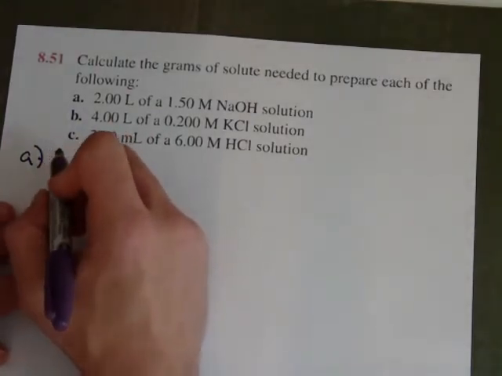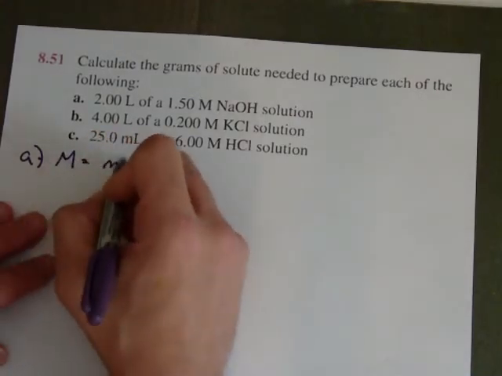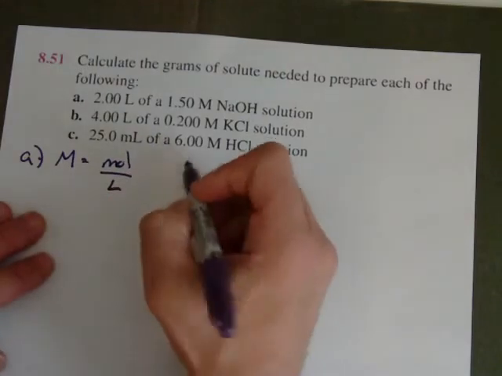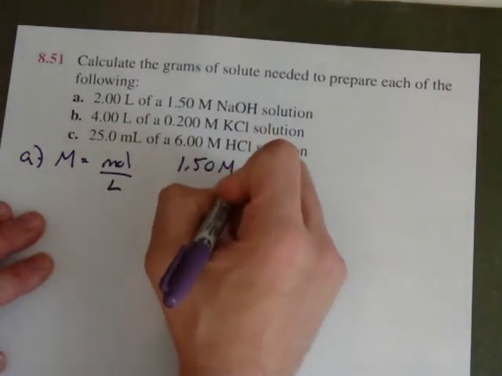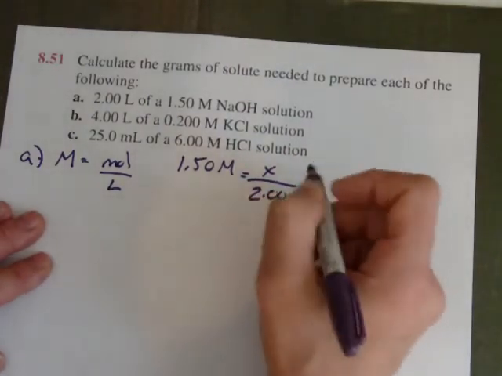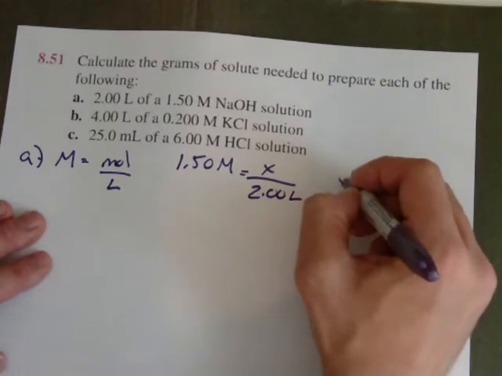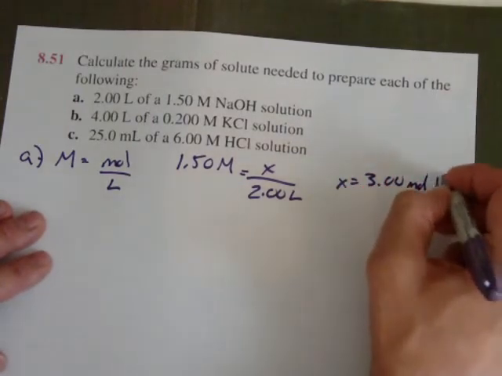So first we set up molarity equal to moles over liters. We have a molarity of 1.50 molar equal to X divided by 2.00 liters. And so we get X equal to 3.00 moles of NaOH.